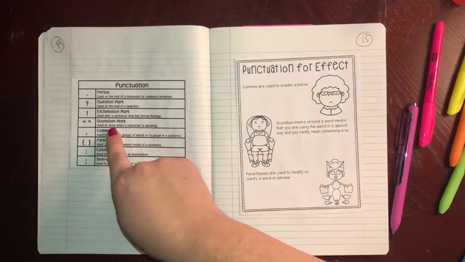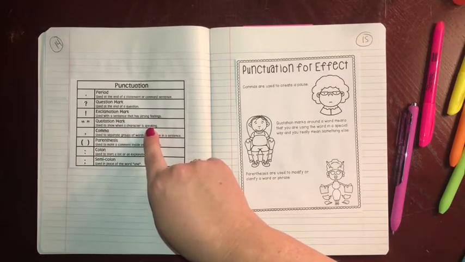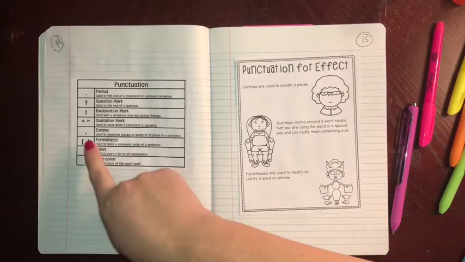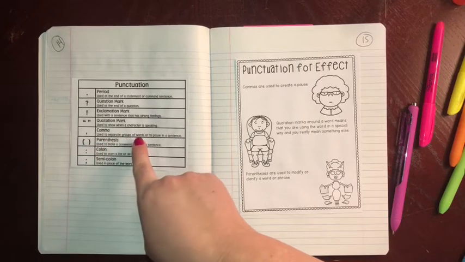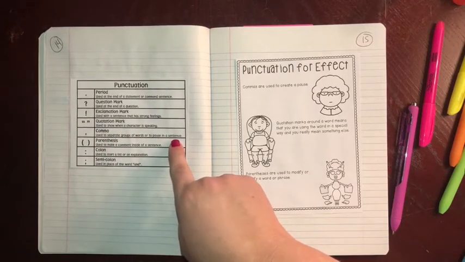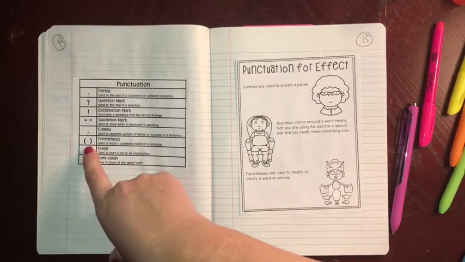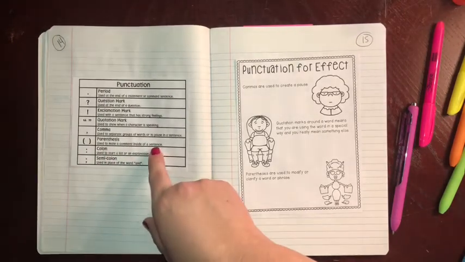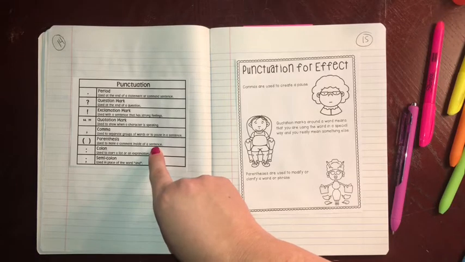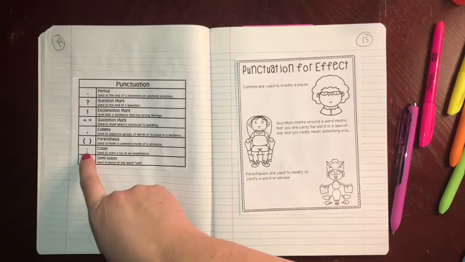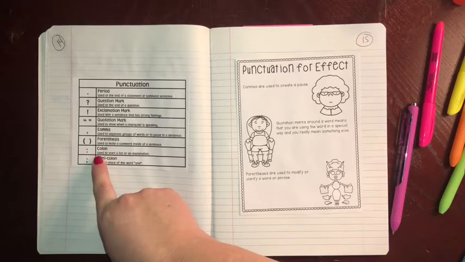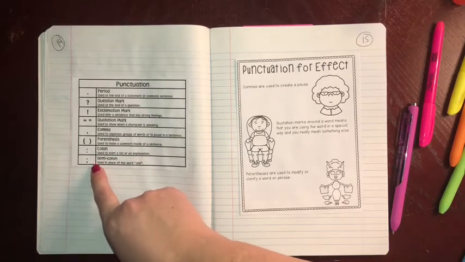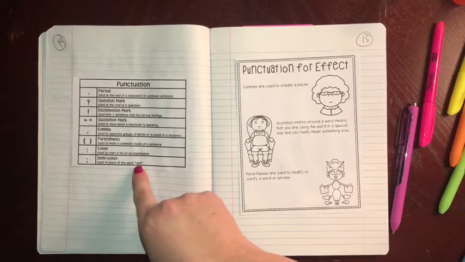Quotation marks, this is used to show when a character is speaking or you are making note of the author's exact wording. A comma is used to separate groups of words or to pause in a sentence, so for an effect. Parentheses is when we're using it to make a comment inside of a sentence or we're trying to group information together. A colon is the two dots sitting right on top of each other, and that's used to start a list or an explanation. And then the semicolon is used in place of the word and.